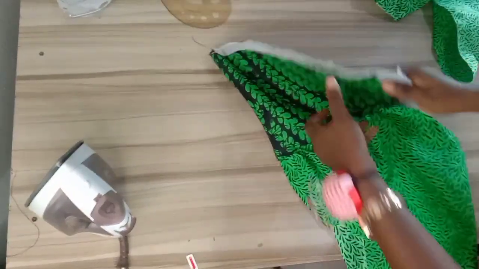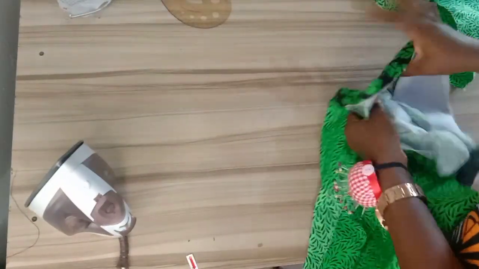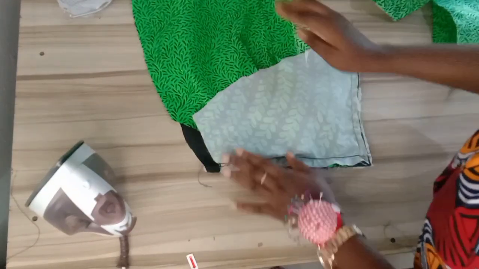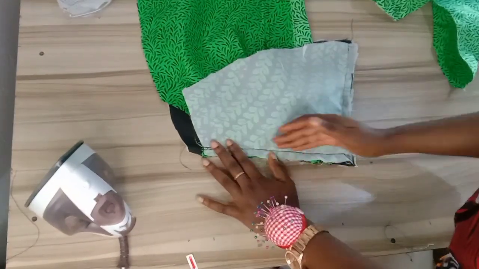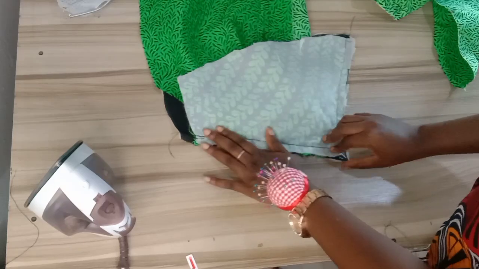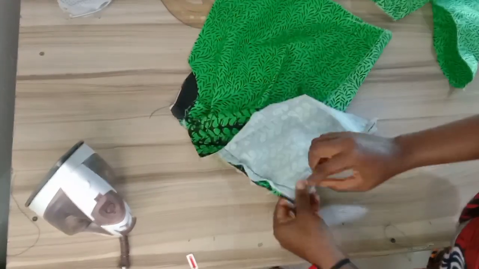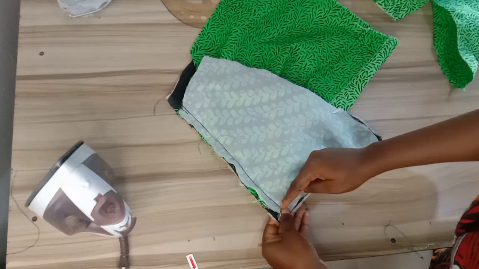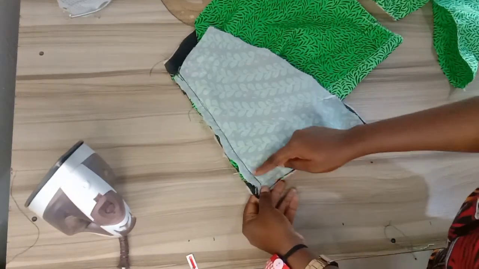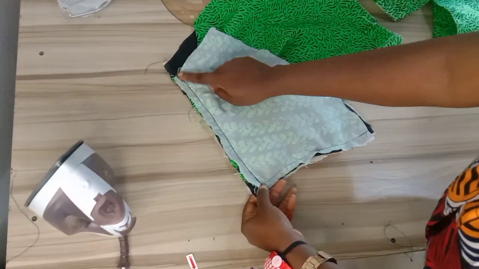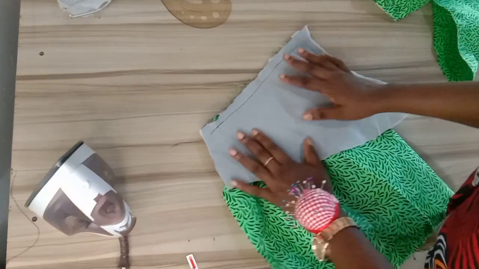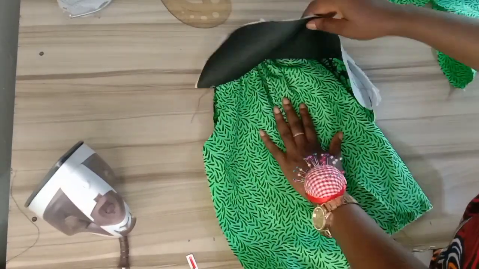So here I'm done. This is it. I place it right sides facing each other and then I gather. I left ½ inch on this zipper side, before you gather, so that I can be able to turn your zipper line. Okay, so I sew straight and left ½ inch. So here is the lining.